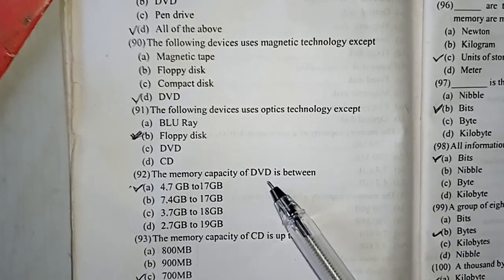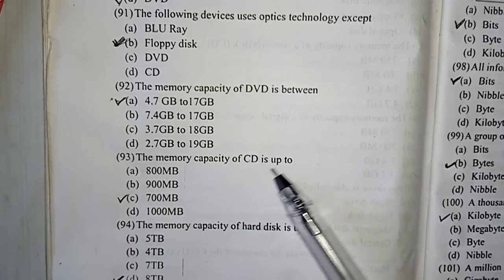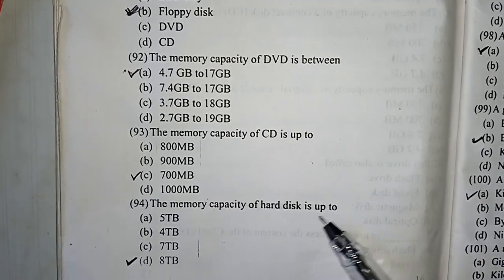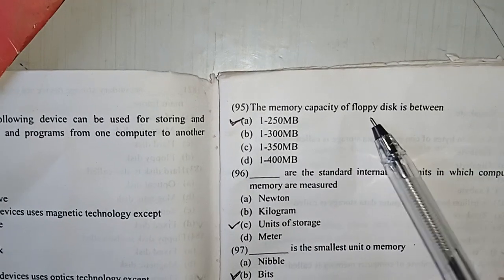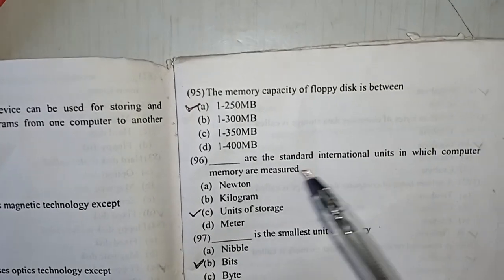The memory capacity of DVD is between 4.7 GB to 17 GB. The memory capacity of CD is up to 700 MB. The memory capacity of hard disk is up to 8 TB, 8 terabytes. The memory capacity of floppy disk is between 1 to 250 MB, megabytes.